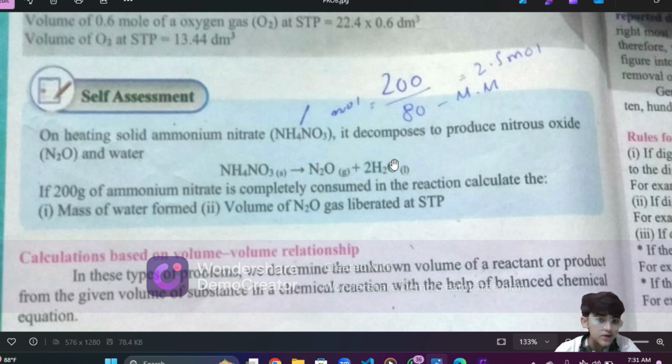If you have studied balancing all the equations, you might have already had an idea in your mind that this equals 2 moles of hydrogen oxide basically. So let's just calculate the mass of water formed and volume of N2O gas liberated at STP.